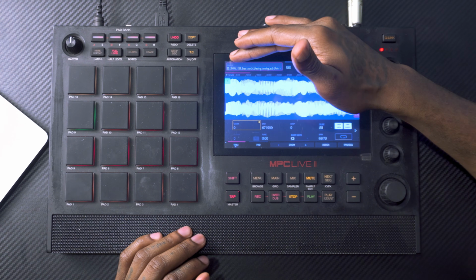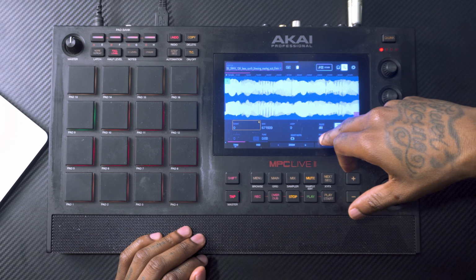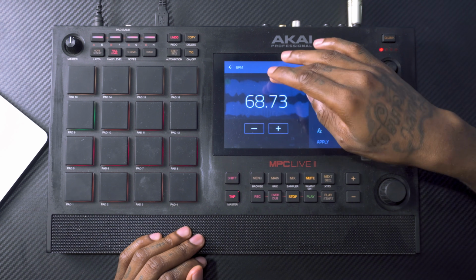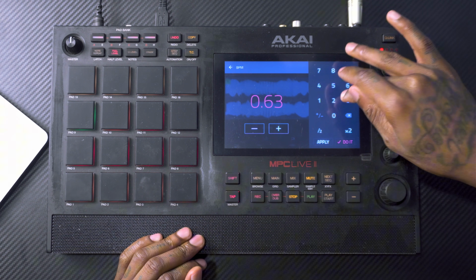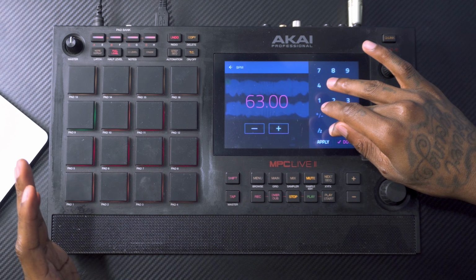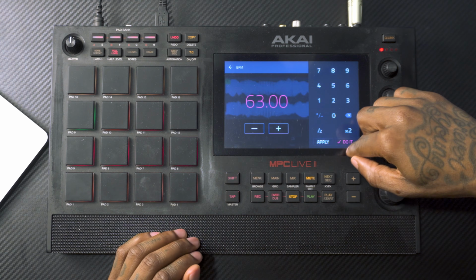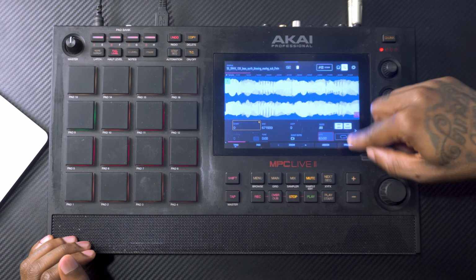This BPM is actually 126, but it says 68. I know it's not 68, so I'm just going to do 63, because remember, we're doing half the tempo in this project. So half of 126 is, I hope you guys notice, 63. Now, I'm going to go to process, because you didn't change the tempo, you just changed how it's being read on the MPC.